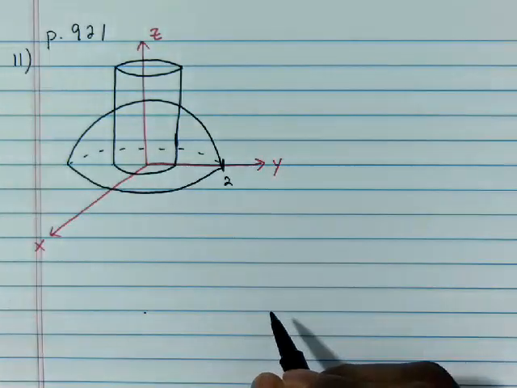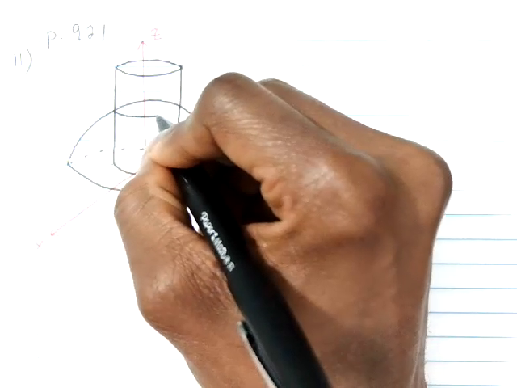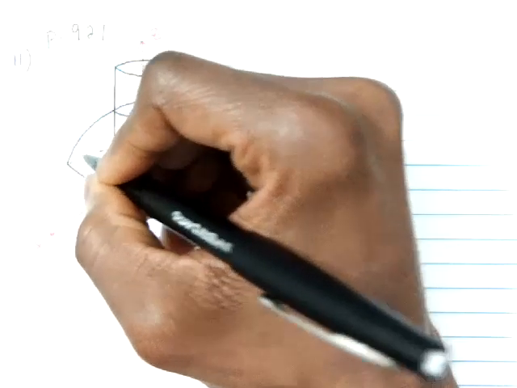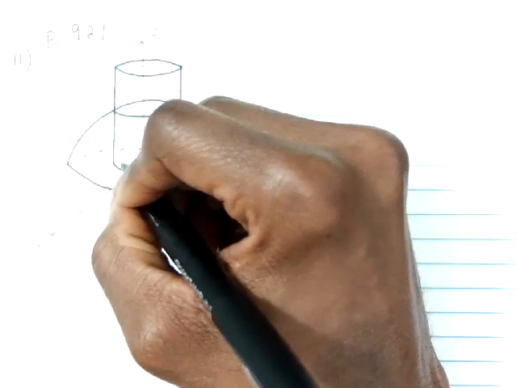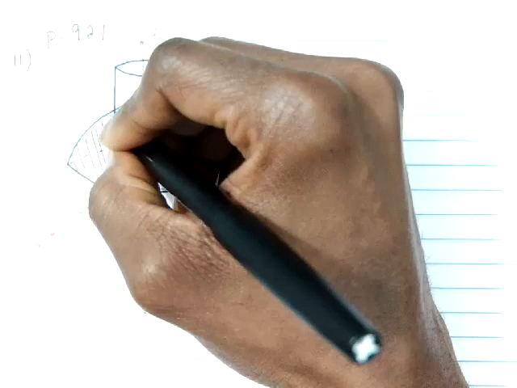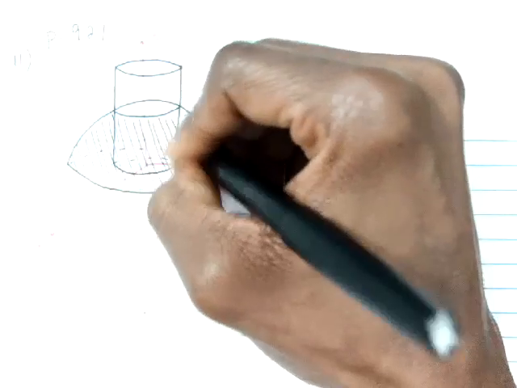And now the region that we're trying to find the volume of is this region that is, remember, inside the sphere and outside the cylinder.